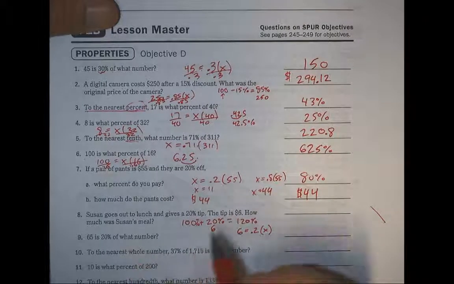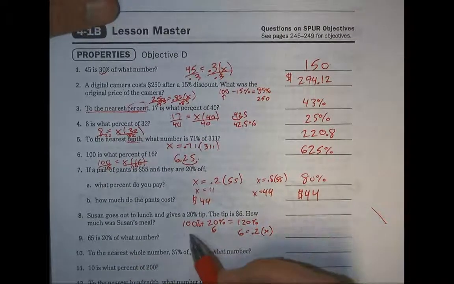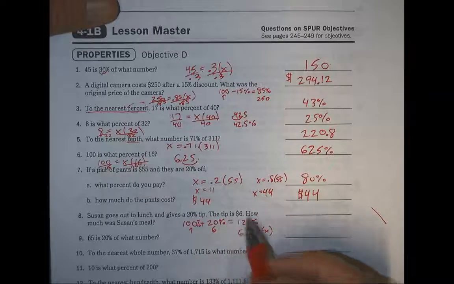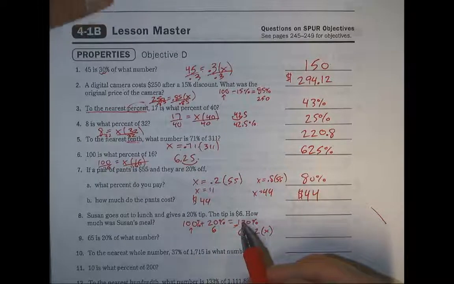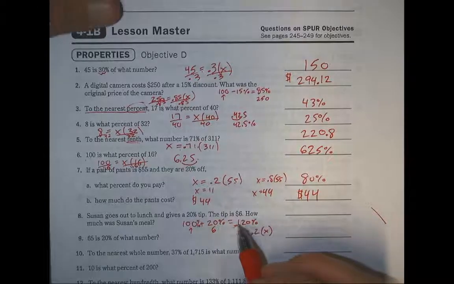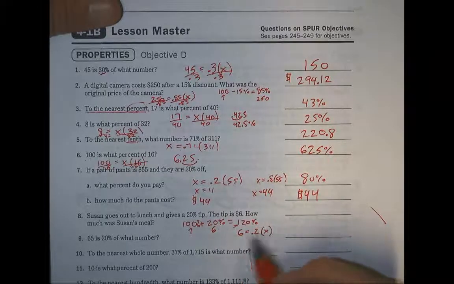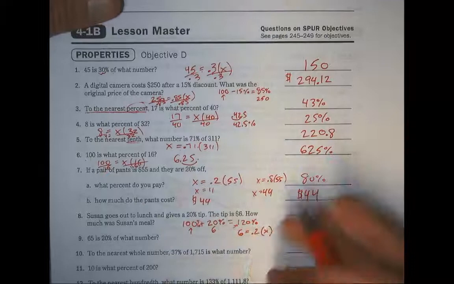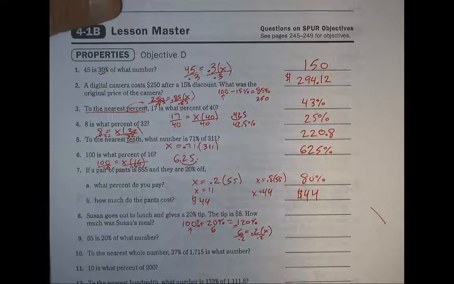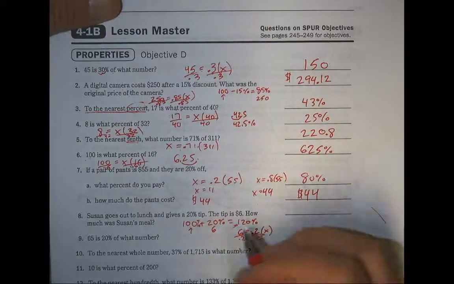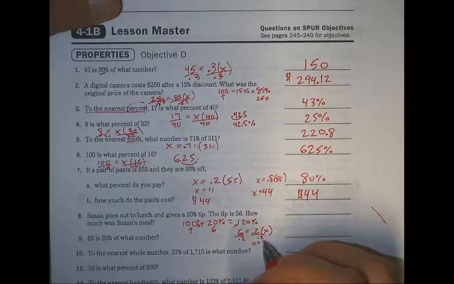And then they can ask you either for this, and they can say, what was the cost of her meal? Or they can ask you for this, and they can say, how much did she pay all together with the meal and the tip combined? And so we're still solving this equation either way. It's just how you deliver your answer at the end. So we're going to divide by 0.2. 6 divided by 0.2 gets you 30. So here, x equals 30.